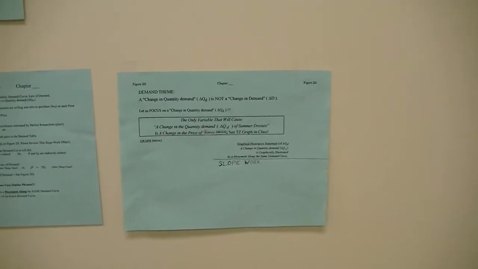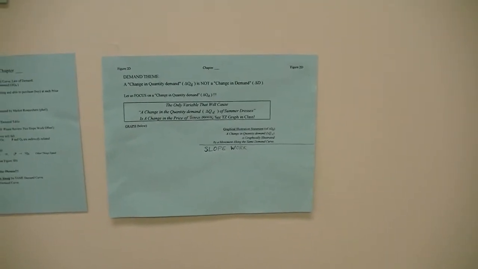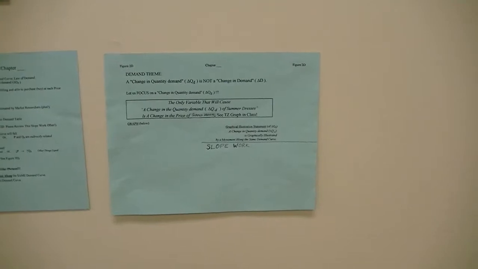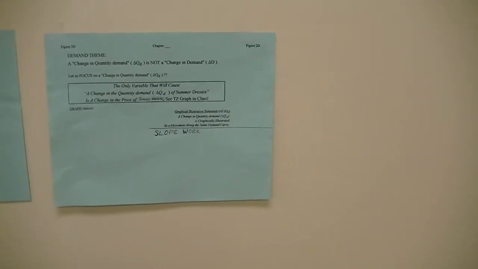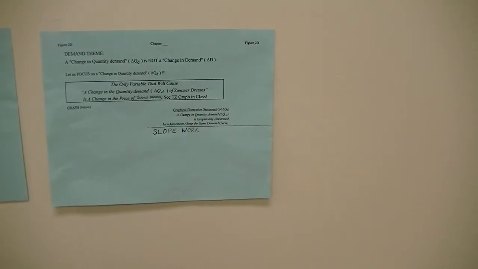And then here's 2D. We get into that crazy phrase where the change in quantity demand is totally different from change in demand. Let me say that again. Four words, change in quantity demand is not the same thing as a change in demand. So we go and try and show that. In 2D, we especially emphasize the change in quantity demand with a graph on the left there, so we're going to add that in. And then there are some phrases there about how we graphically illustrate a change in quantity demand. And then we're going to talk about the slope of the demand curve, so we'll do some slope work.